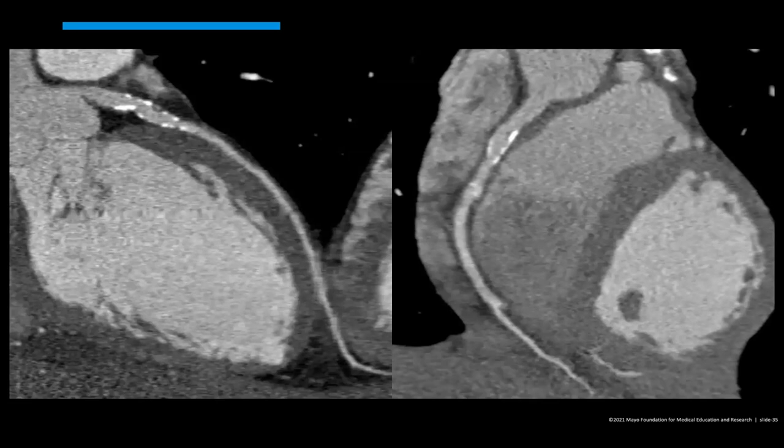I do see calcified plaque. I don't know if that's what you're trying to show me here, or if it's just coming off a little bit more superior than expected.